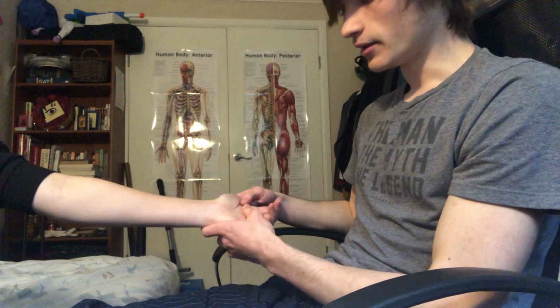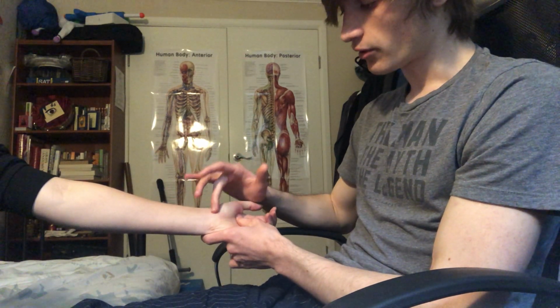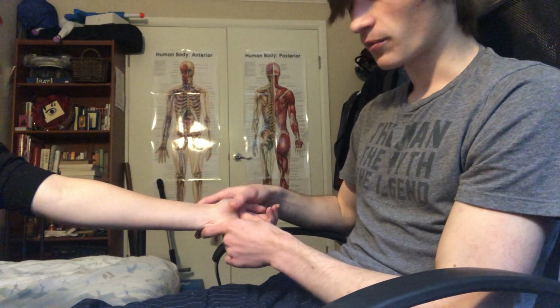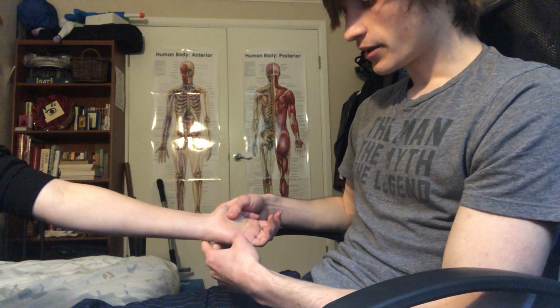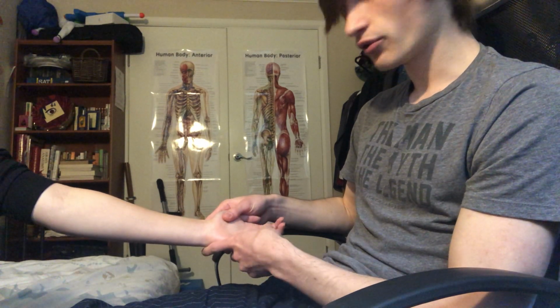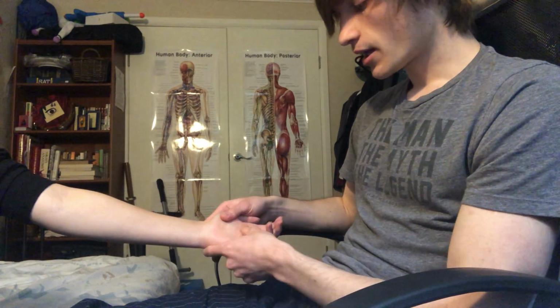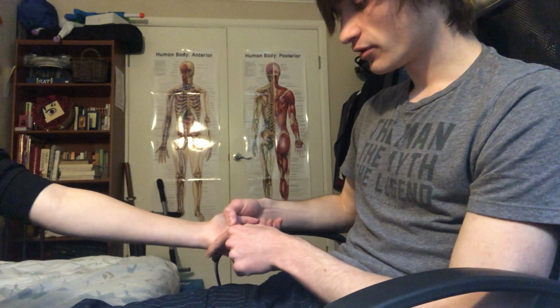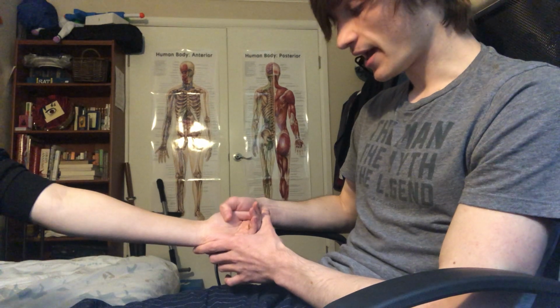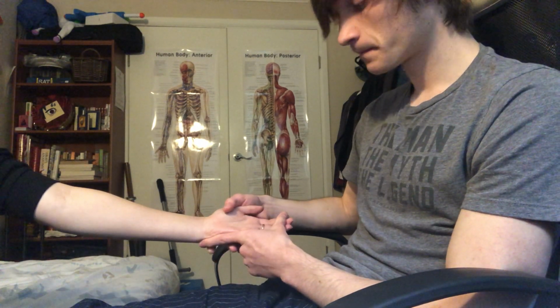Median nerve. The median nerve runs through the carpal tunnel. That's the one that gets compressed and results in carpal tunnel syndrome. The median nerve will also be responsible for digits 1, 2, and 3, but the sides of those. And the median nerve is partly responsible for the claw hand and is responsible for the ape hand.